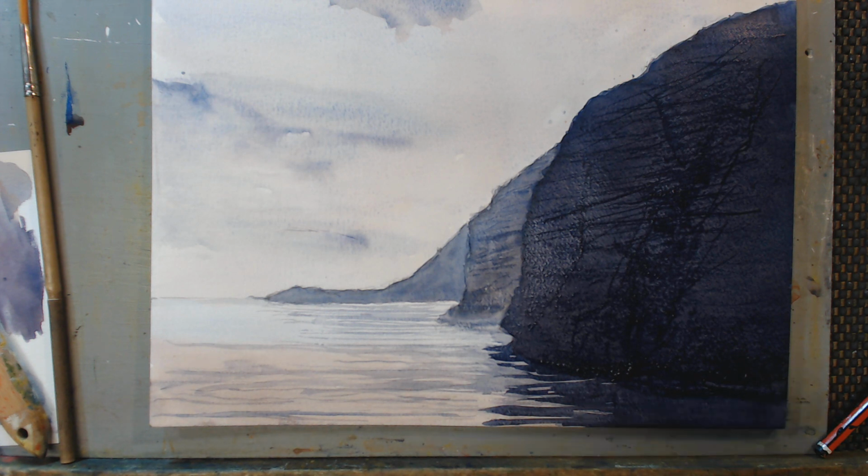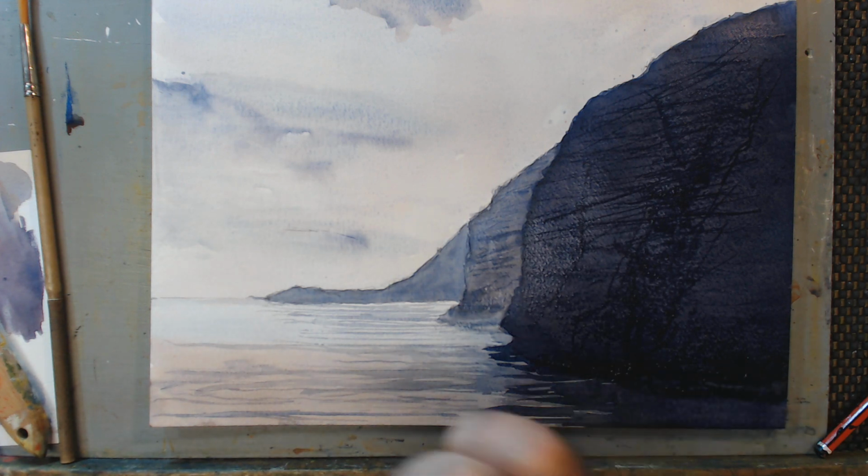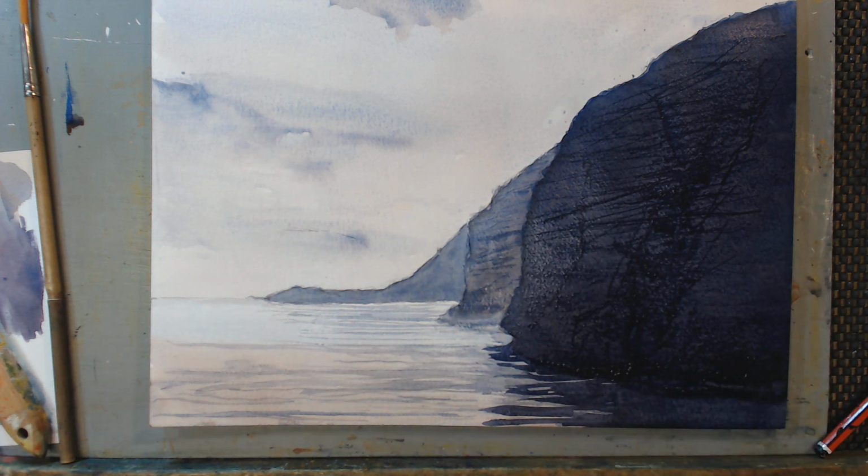I might need a few highlights, which I will do with a very little brush that I was working with before. I might do a bit of highlights and lift. But for now, I just want this to dry in place the way it is right now and see what happens.